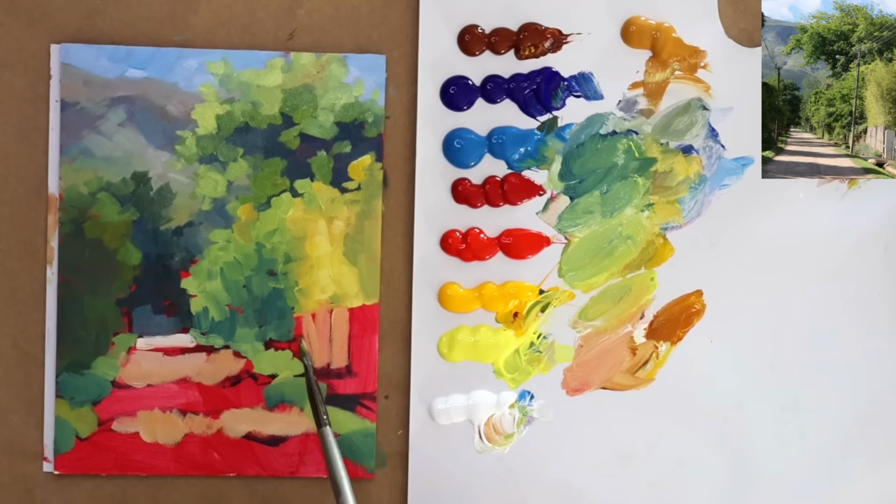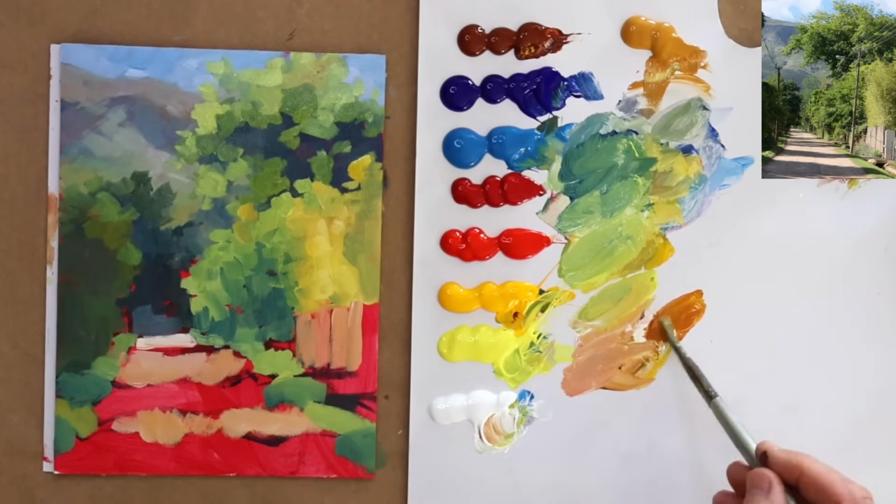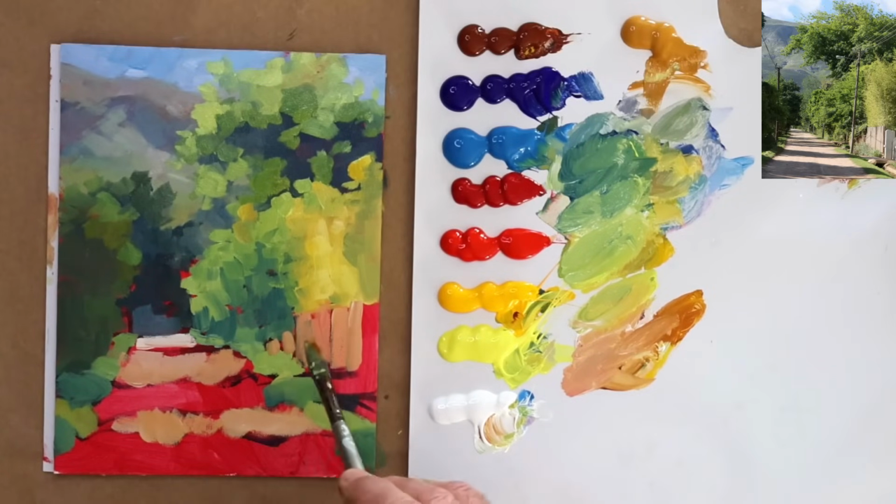So yes, your soft synthetic brushes are fine with acrylics. If you want a bit more texture, you could consider some bristle brushes. With oils, you'll want bristle brushes as your main brush.